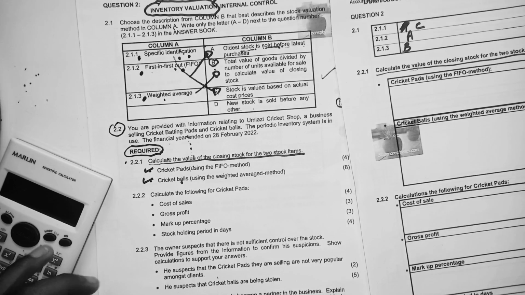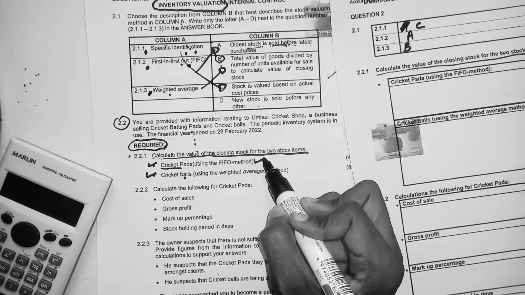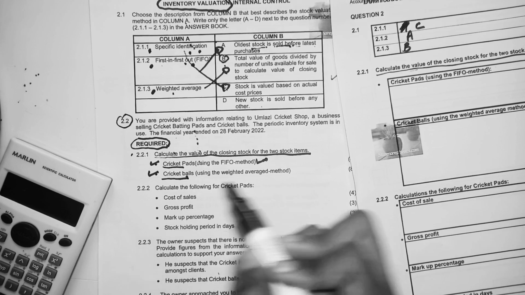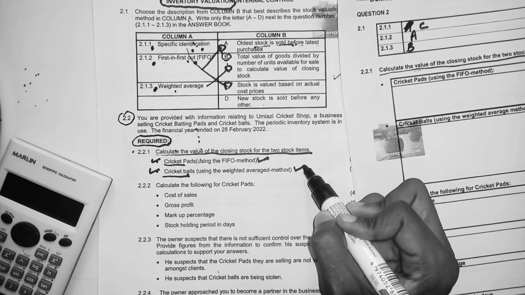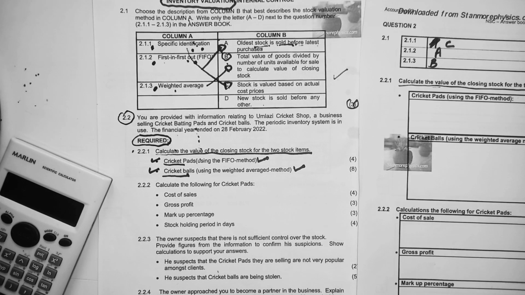So remember, there are many methods as I explained in the first video. But here, what are they saying? They say on cricket pads, we must use the FIFO method. Then on cricket balls, we must use the weighted average method. So I'm going to be going through the methods and showing you what you are supposed to do. Okay. All right, let's go to our information.